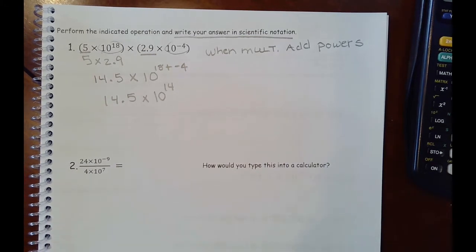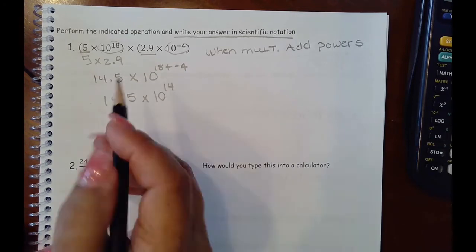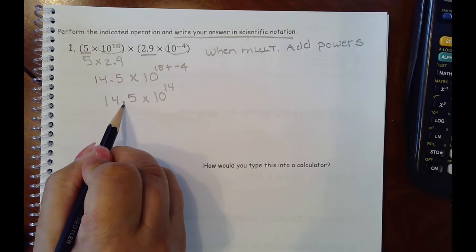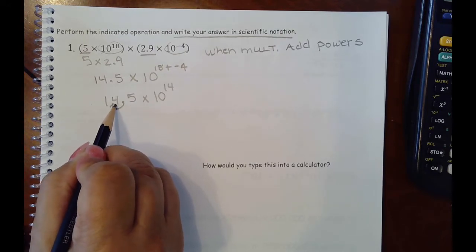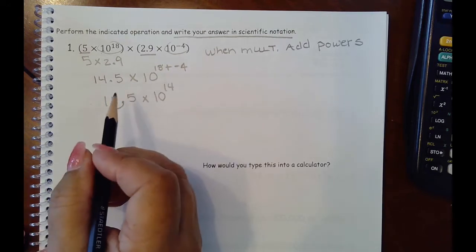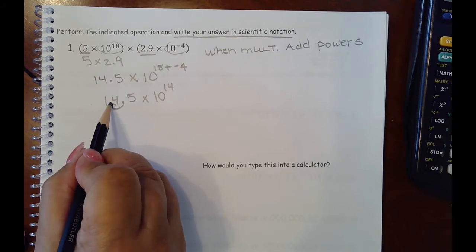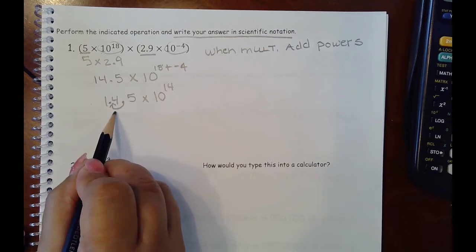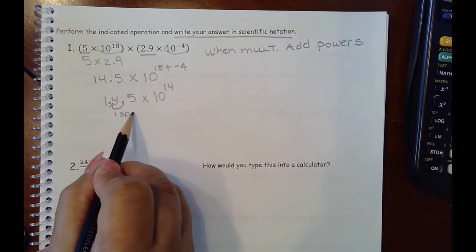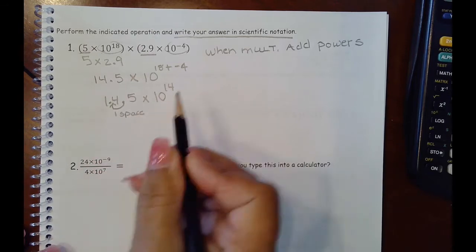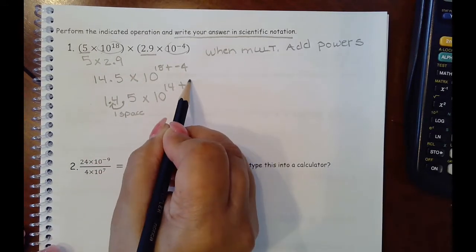So a way to correct this by hand so that it is in scientific notation is to move the decimal so that there is only one number to the left of the decimal. So the decimal would now be here. And if you find yourself moving 1 space, then you're going to add 1 to this power.